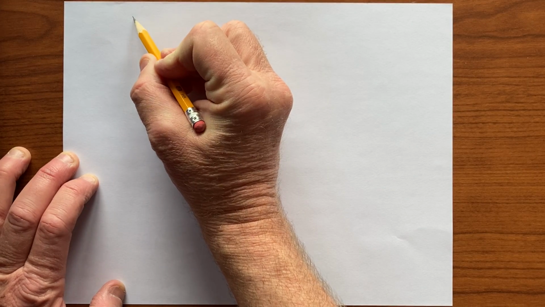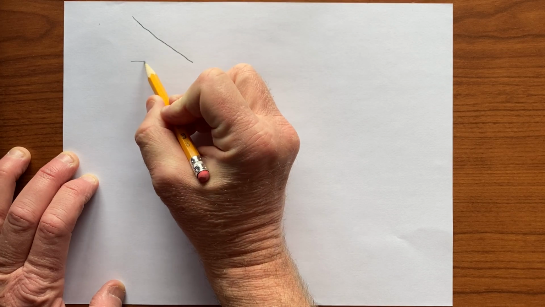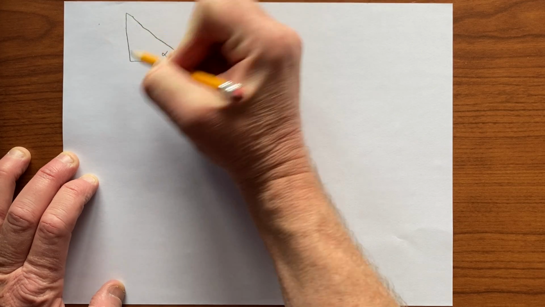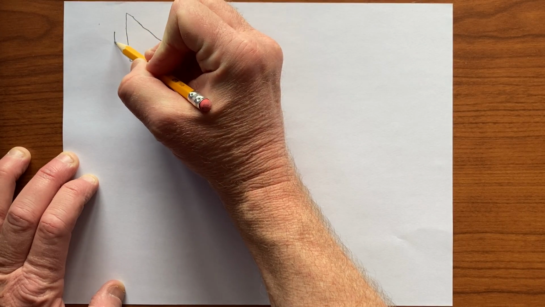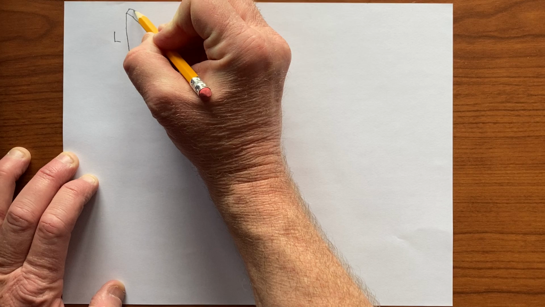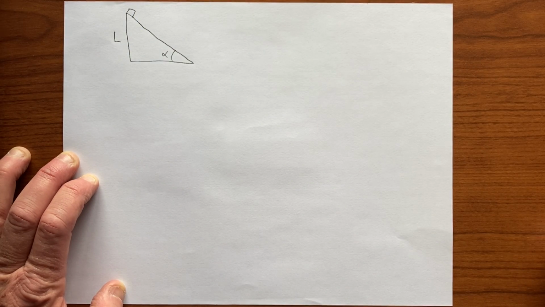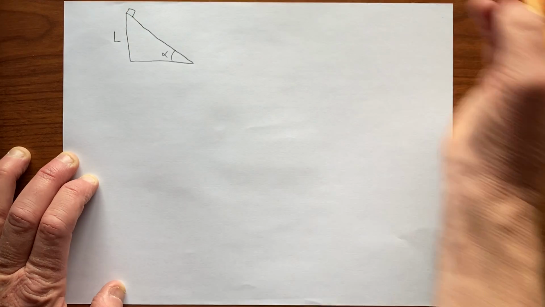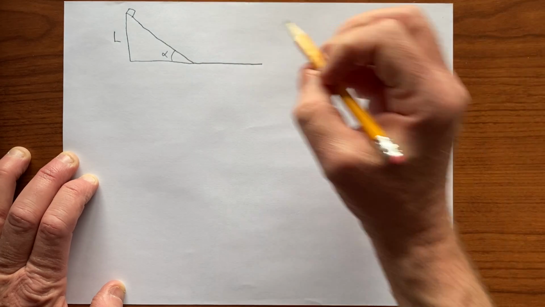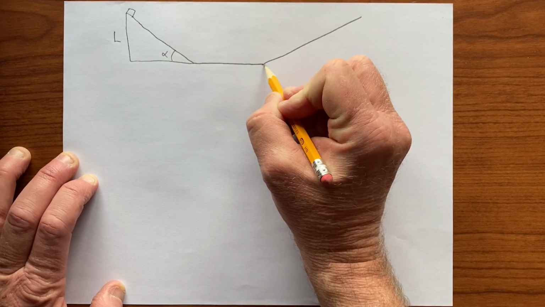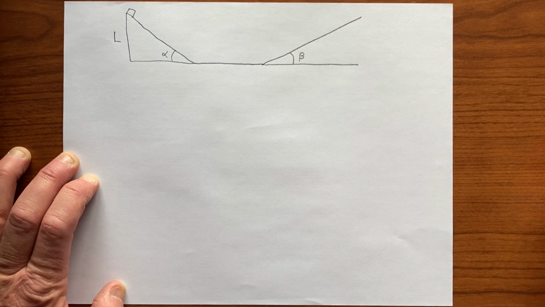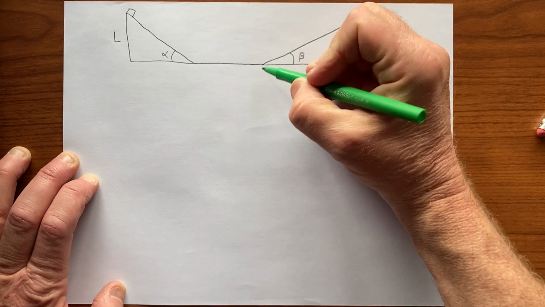Let's imagine that we have an inclined plane of angle alpha, and the height here is, let's say, L, and we have an object that is released at the top of the inclined plane, and then it travels on a horizontal surface, and then it goes up another inclined plane of angle beta, and we want to know how far up along this inclined plane it goes.